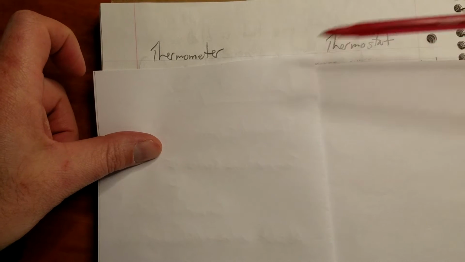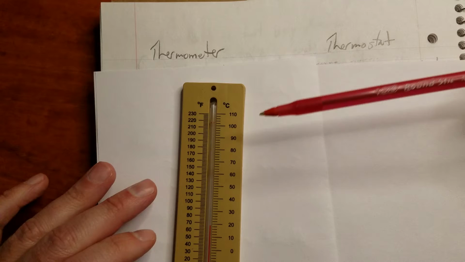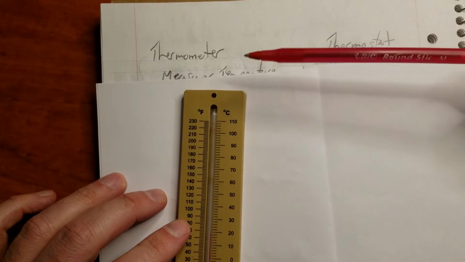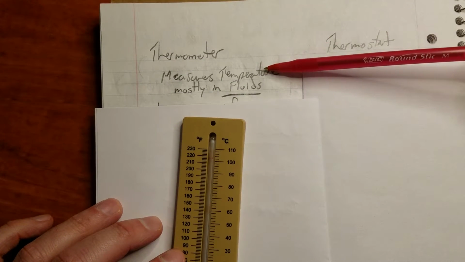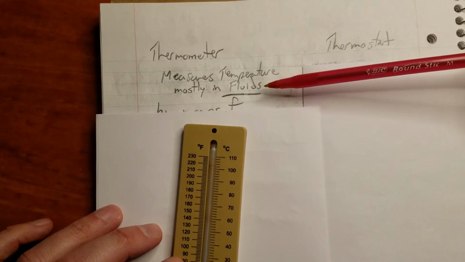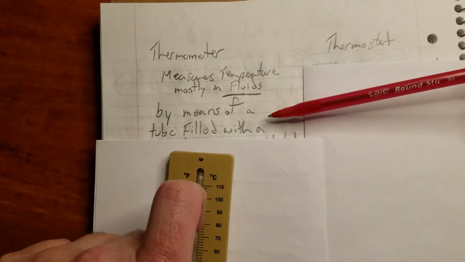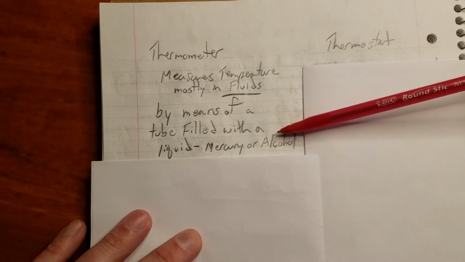Okay, thermometers and thermostats. A thermometer, like we've talked about, has liquid inside, and it typically measures temperature in fluids. That's most typically. They do it by means of a tube filled with a liquid, either mercury or alcohol.